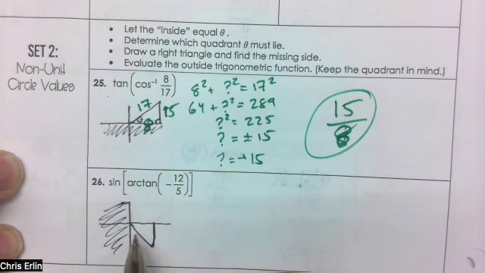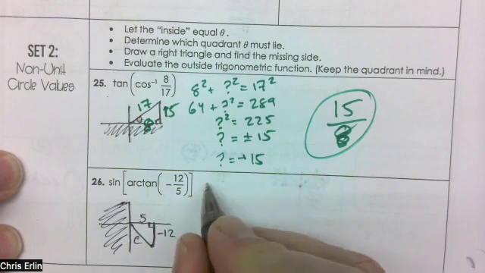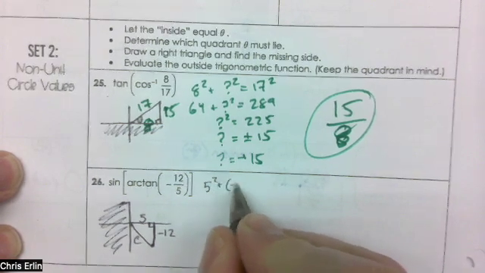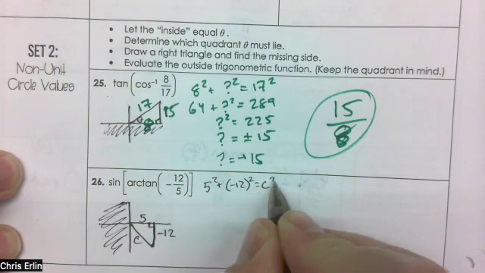Arctan, tangent, TOA, opposite over adjacent. So that means this is negative 12 when this is 5. I'm always anchored at my origin point, my standard form of the angle. And to find my hypotenuse C, I'm going to do Pythagorean theorem. 5 squared plus negative 12 squared equals C squared.